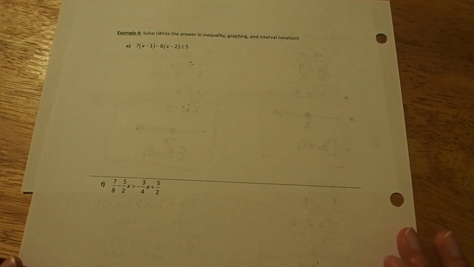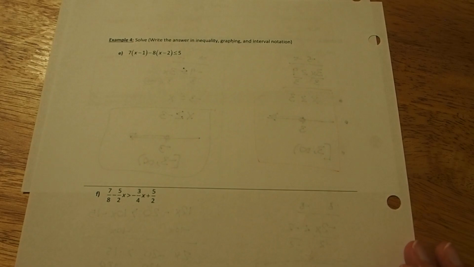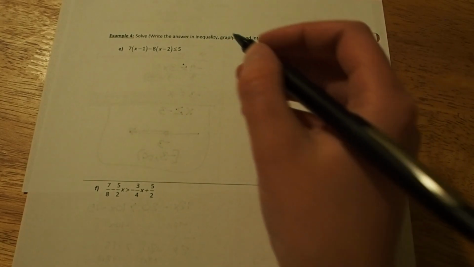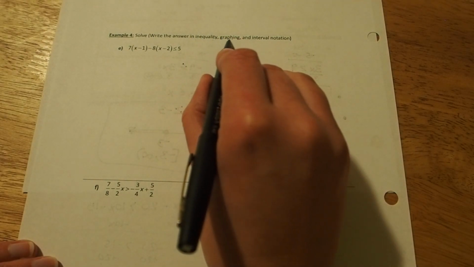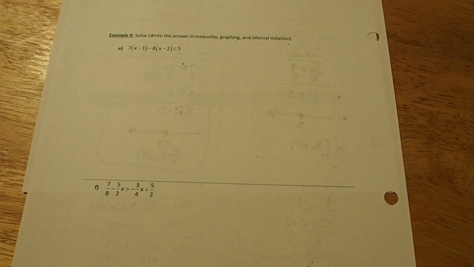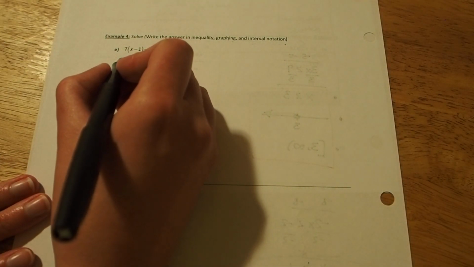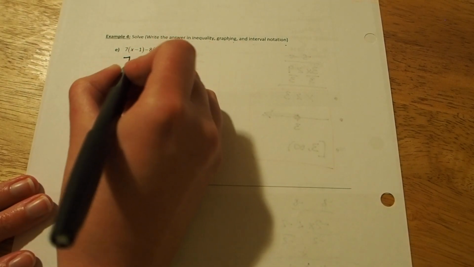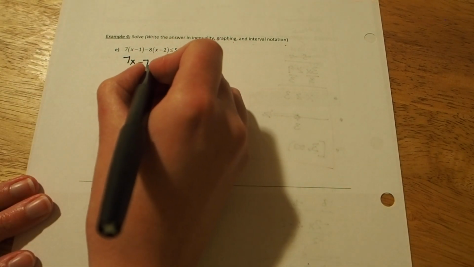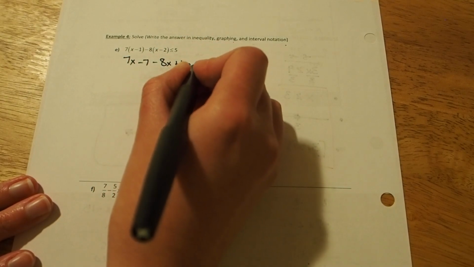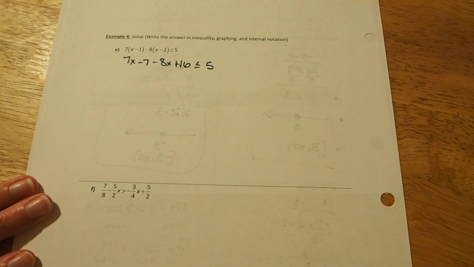Okay, example 4. We are going to write the answer in interval notation. So again, we're doing the inequality, the graph, and the interval. I think these ones are just a little longer. They've got a little more distributing and more work to do for them. So let's see. I have to start with distributing. So 7x minus 7. And then minus 8x, watch your negatives on that, it's going to be plus 16, less than or equal to 5.